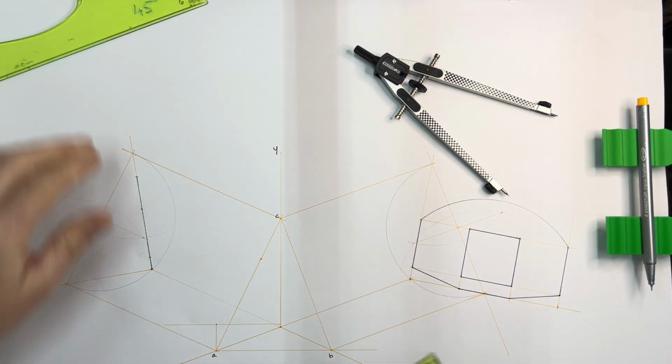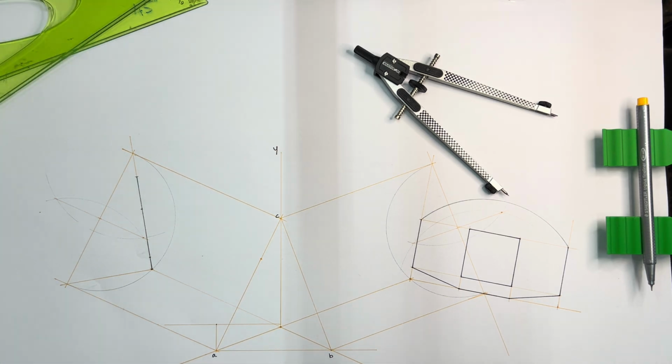Okay, so now I'm finished the elevation, I'm finished the end view, and now it's a case of starting to draw the easy parts of the trimetric projection. Okay, so when I say the easy parts, I'm talking about the 3 lines at the bottom.